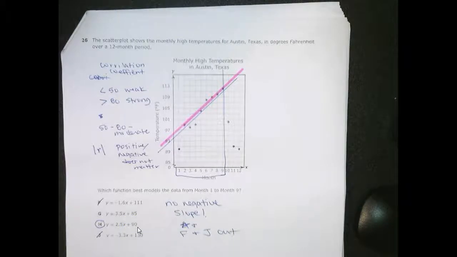Now let's talk about the silly ones. That's positive. Why would you pick a negative slope, and this negative one? So those are out. And the answer was H. If you look at the slope, you'll see that 2.5 was correct and 3.5 was not.